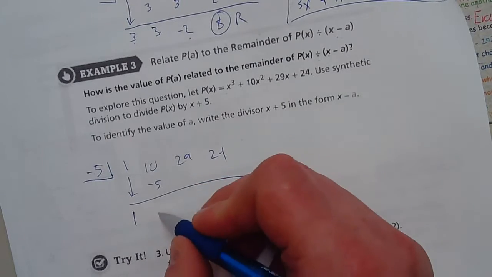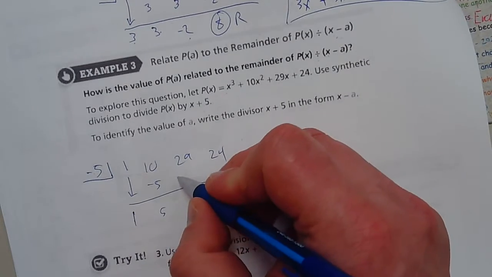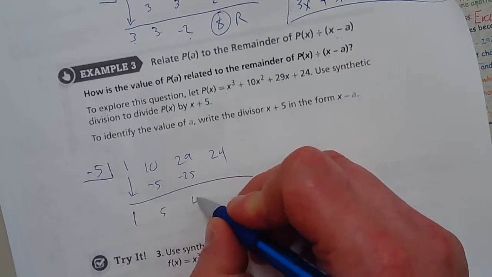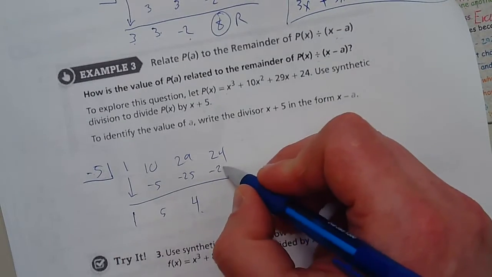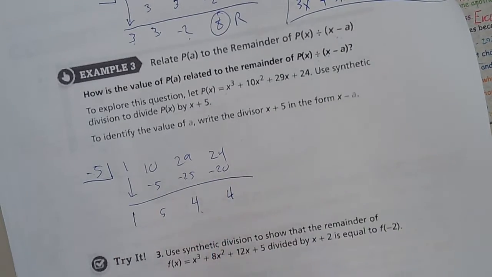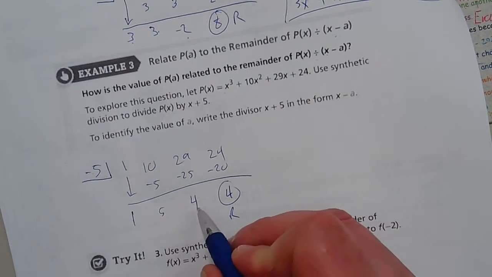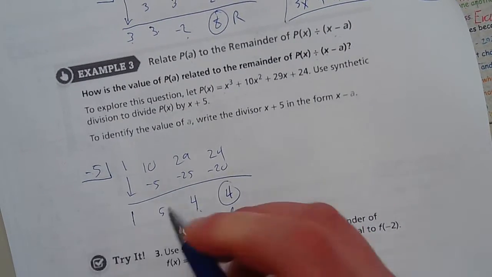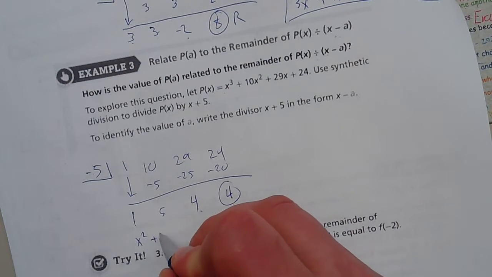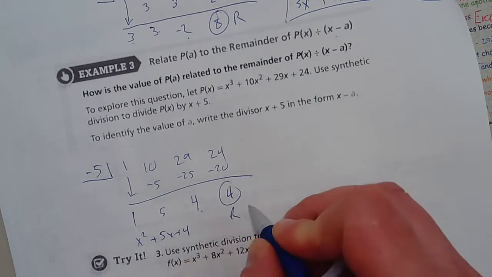Multiply. Add. Multiply. Add. Multiply. And add. All right, so I get a remainder of 4. Cool. By this problem, I'd be able to write my answer. There's my constant term, my linear term, my quadratic. So I'd have x squared plus 5x plus 4.